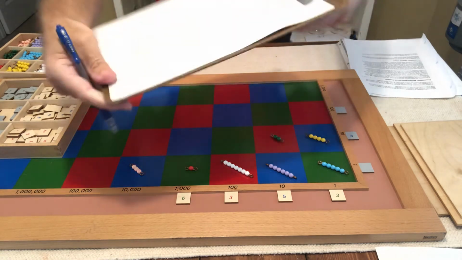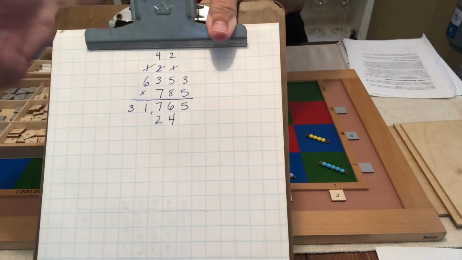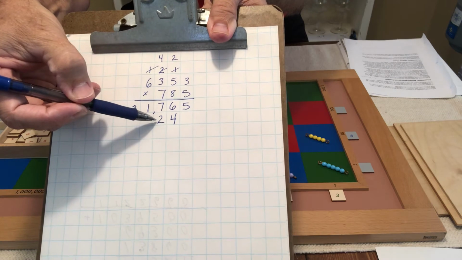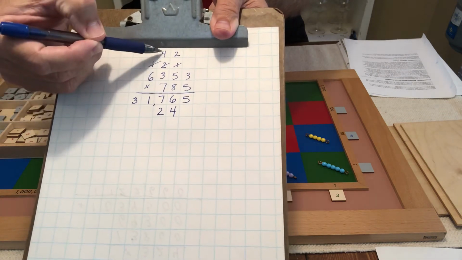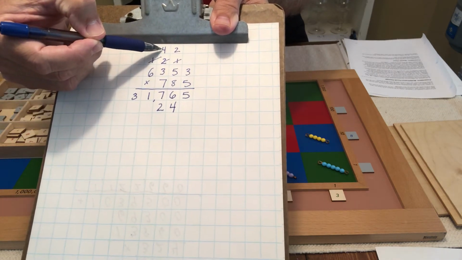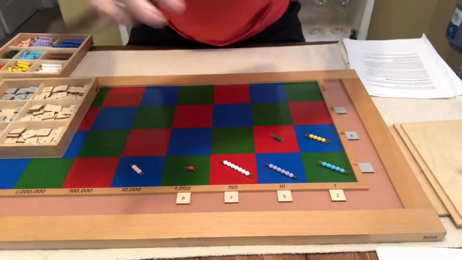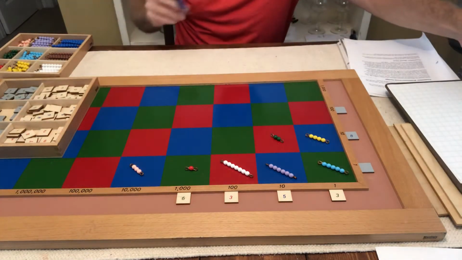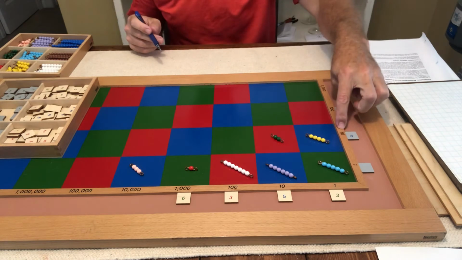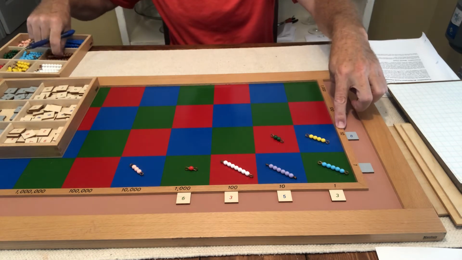So on your paper, that's going to look like that. Just put the 2 down, carry the 4. Remember the 4 goes up here. Okay? The next thing, 3 times 8 is 24, plus 4 is 28.